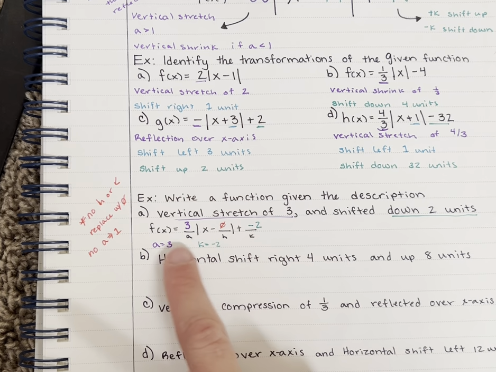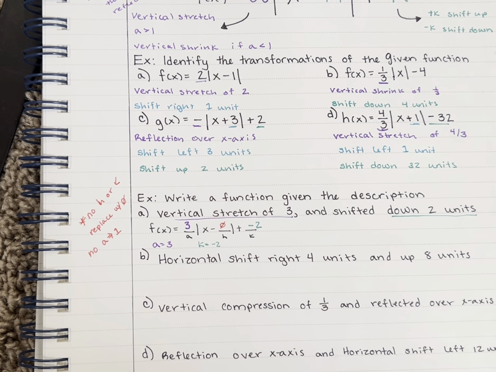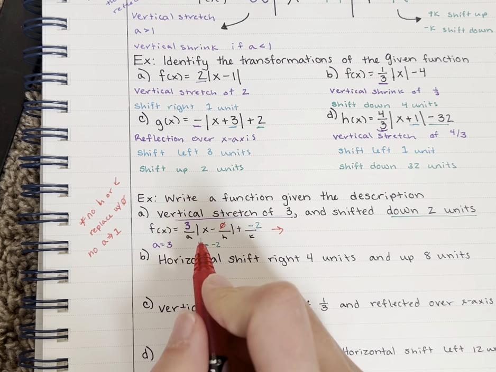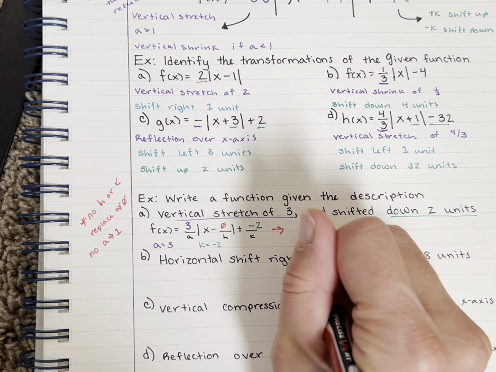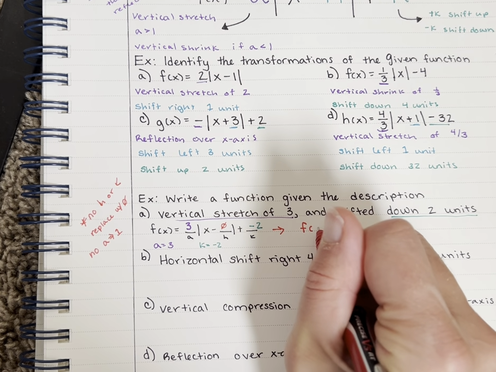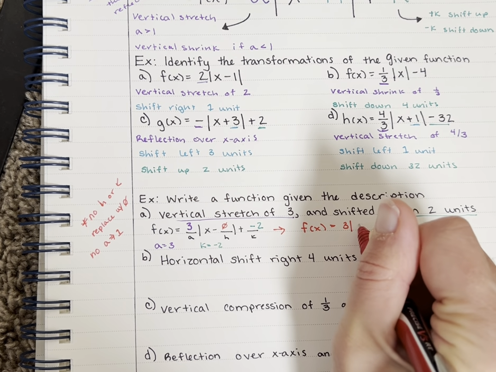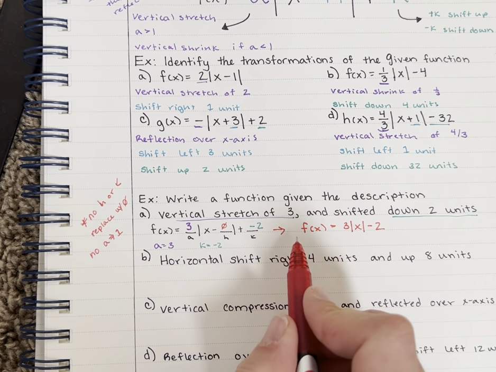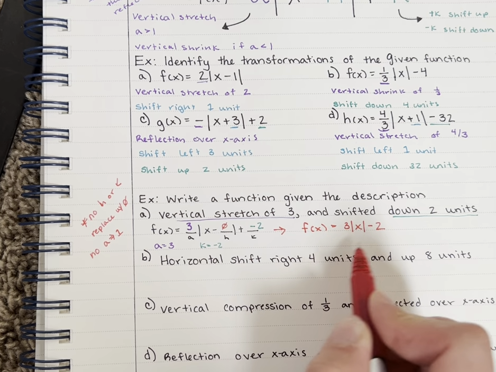So for my equation, 3 absolute value of x minus 0 plus negative 2. Now this is good so far, but it's not simplified, right? I don't need to write minus 0, and plus negative 2 just looks weird. So my final equation, simplified, is going to be f of x equals 3 absolute value of x minus 2. And this represents a vertical stretch of 3 shifted down 2 units for the absolute value function.